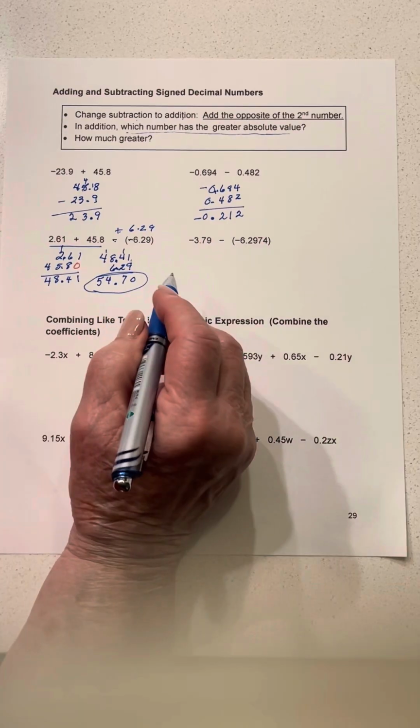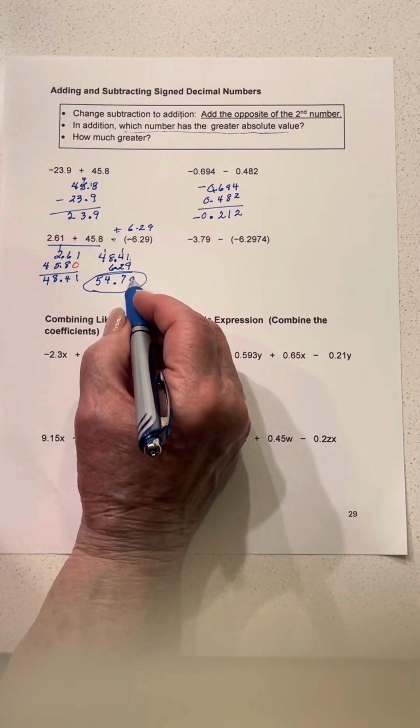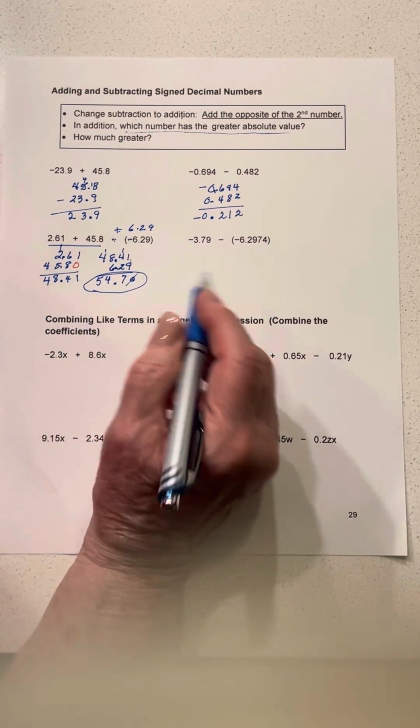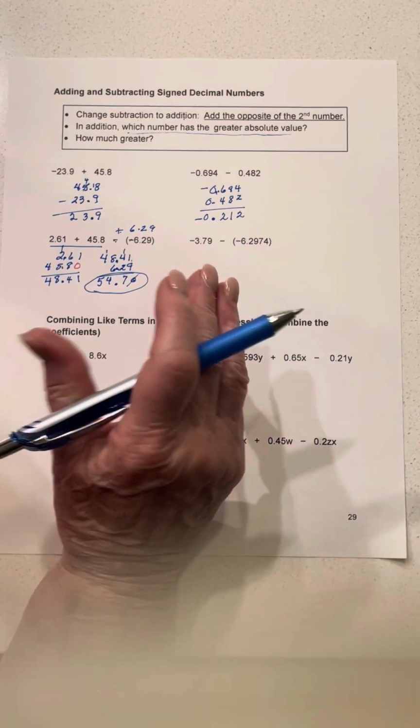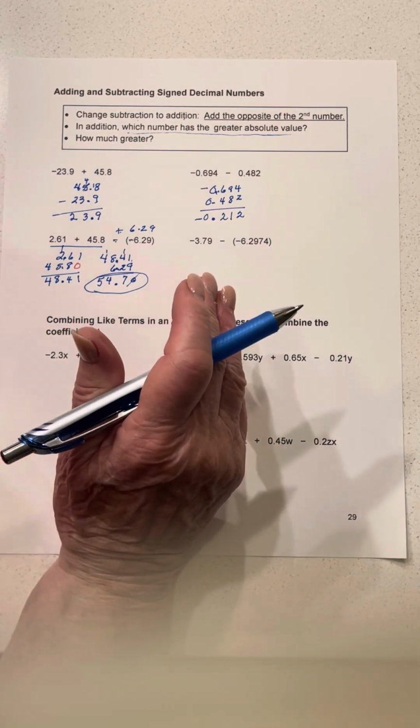If you do this on your calculator to check, you won't see that 0. It won't show on your calculator. It'll stop just with the 7.